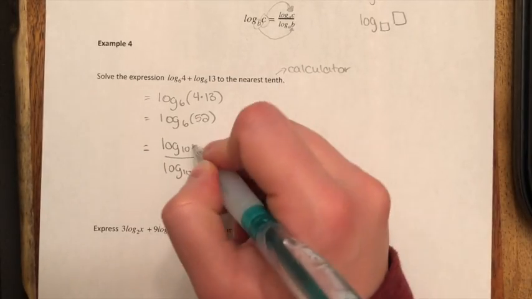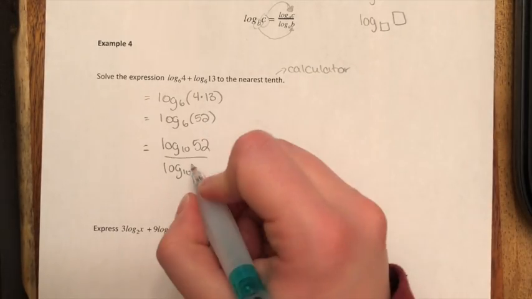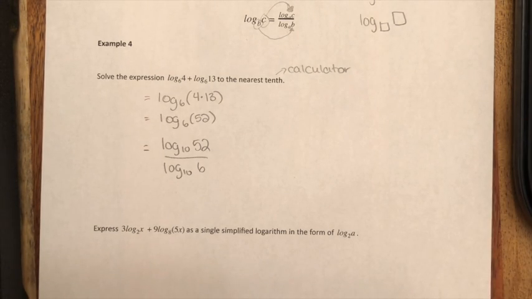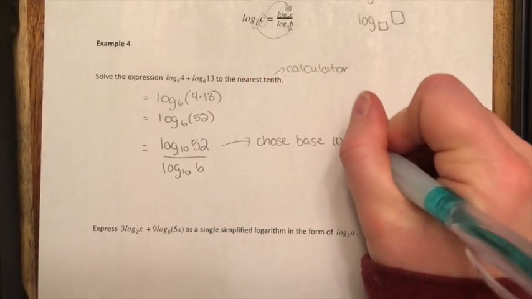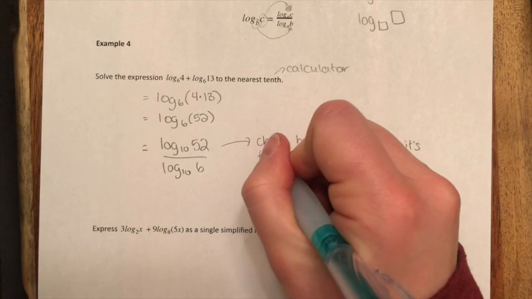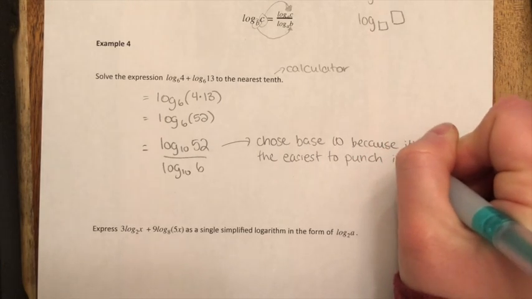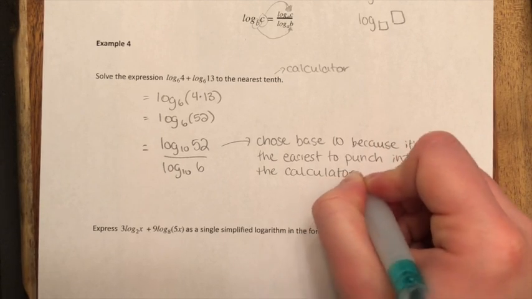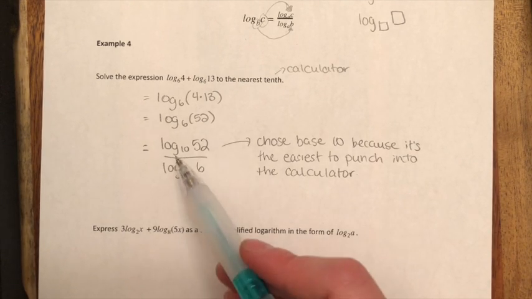The big number, the argument, becomes the argument of the top log, and then the base becomes the argument of the denominator log. I chose base 10 because it's the easiest to punch into the calculator. But we could have used any base. We could have made those 2s or 4s or 6s or whatever, as long as they are the same.